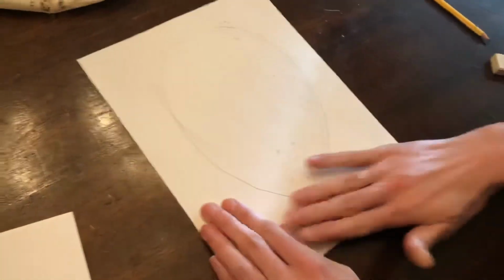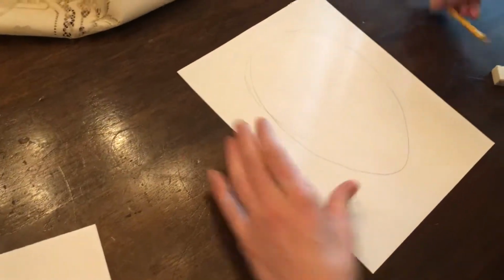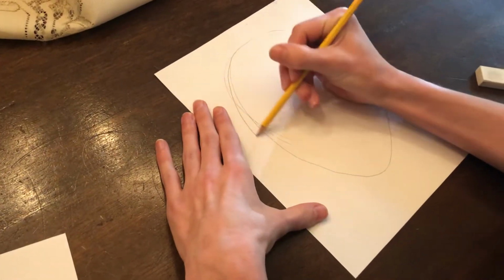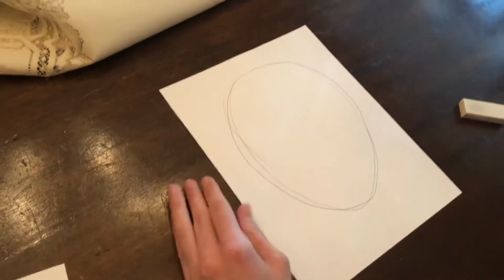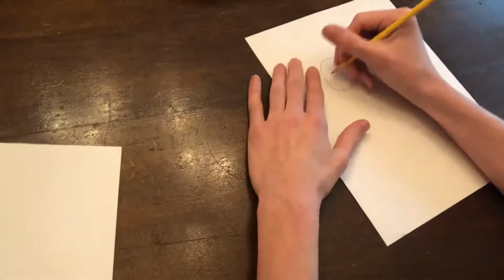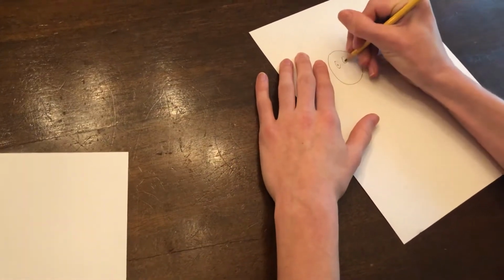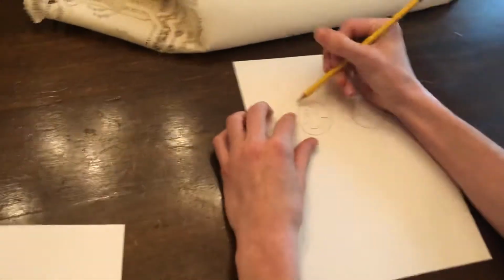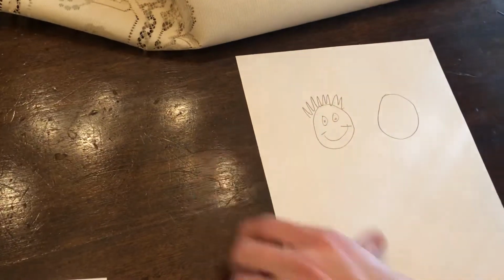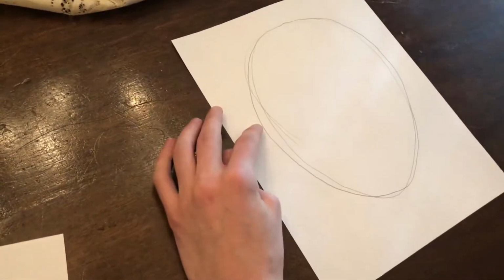So I'm just trying to get a nice shape down. And again, guys, make sure you're drawing lightly. All right, so that is the start of my head. If you have not noticed, a lot of people like to just draw their eyes at the top of their head, and their hair just on the top. So if you didn't know, your eyes actually go in the middle of your head.